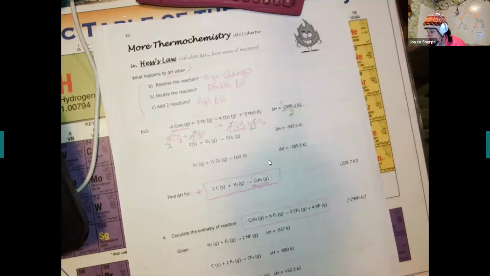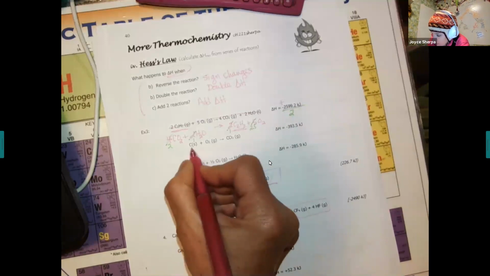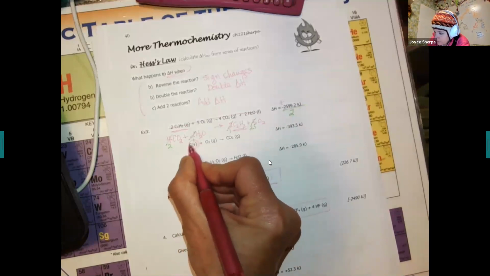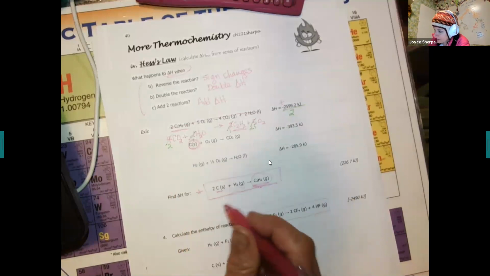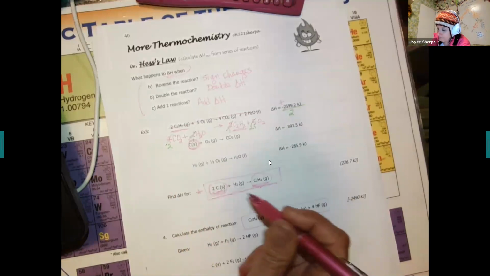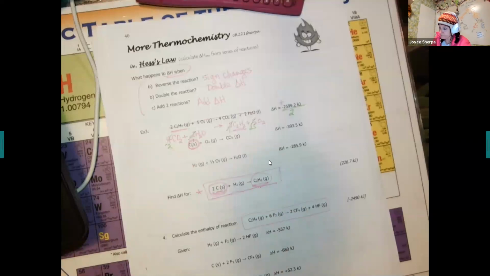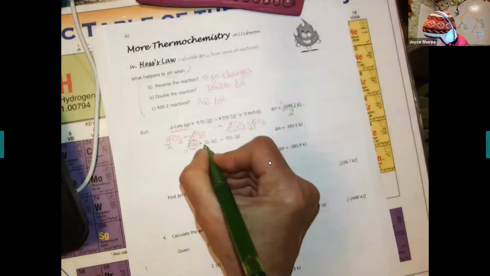All right, so the second equation, the piece that I want is the carbons. The carbon solid, but I want 2 of them. So I'm going to double the equation. I'm going to multiply by 2, which means I multiply delta H by 2.